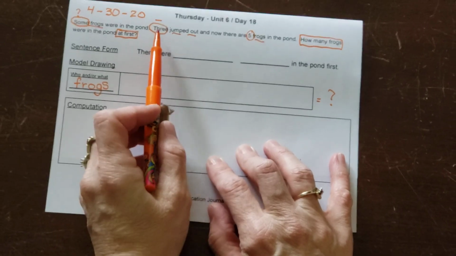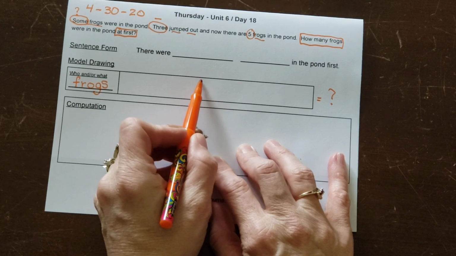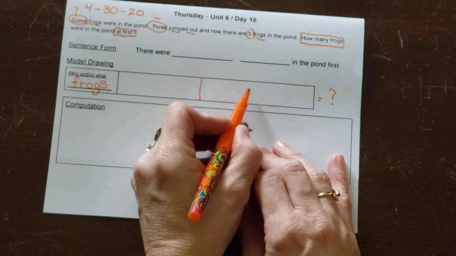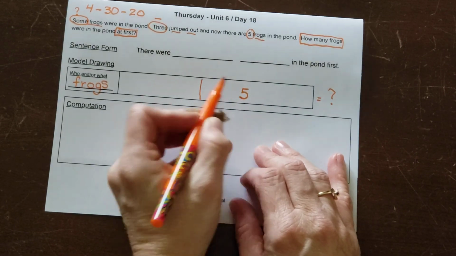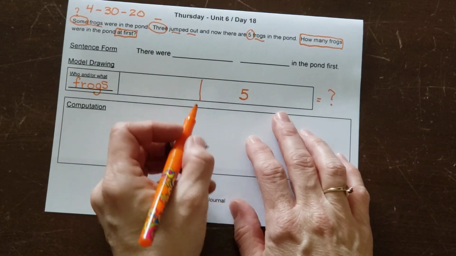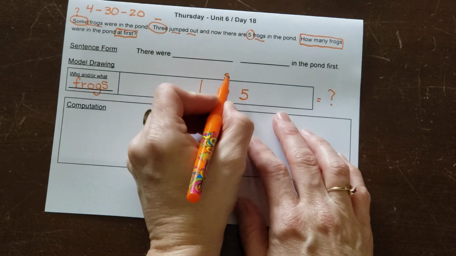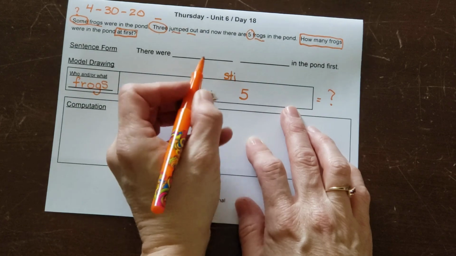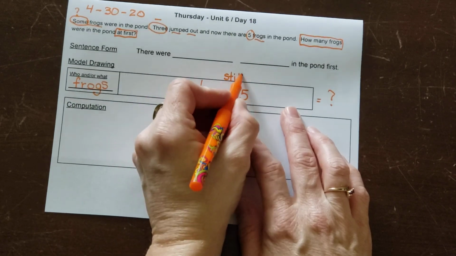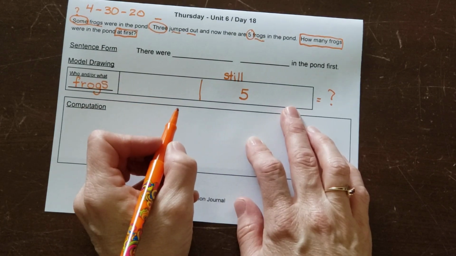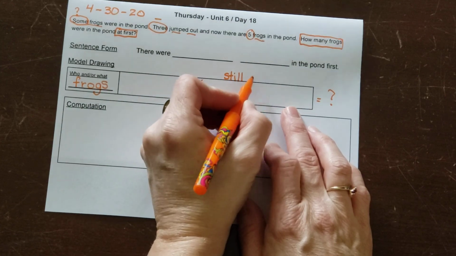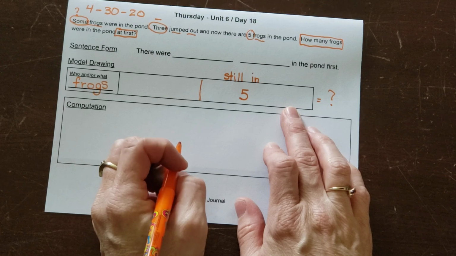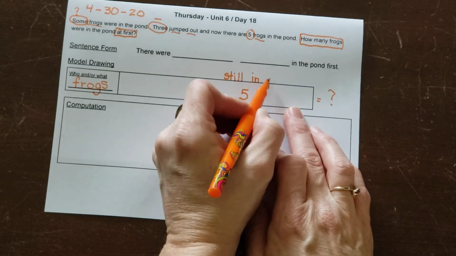Do we know what we had at first? Well, we know there's still 5 frogs in the pond. Still. S-T-I-L-L. Still. Finger space, in pond. Where are they? Still in pond.